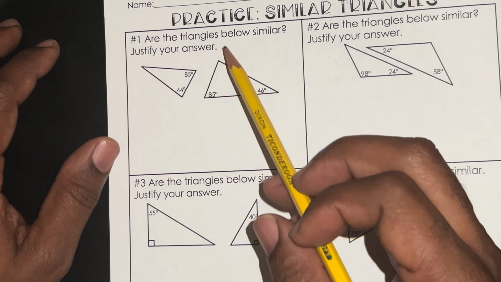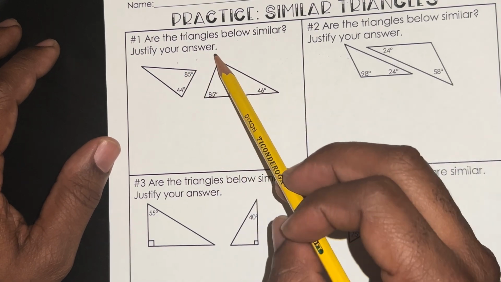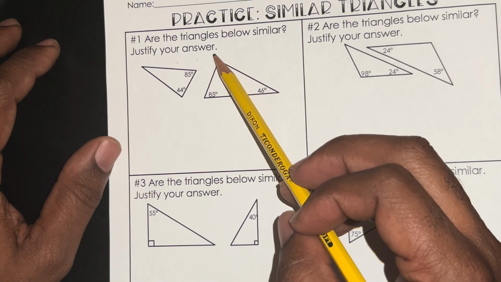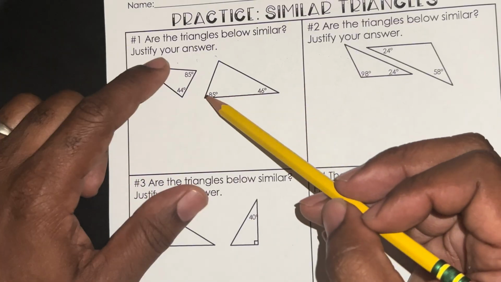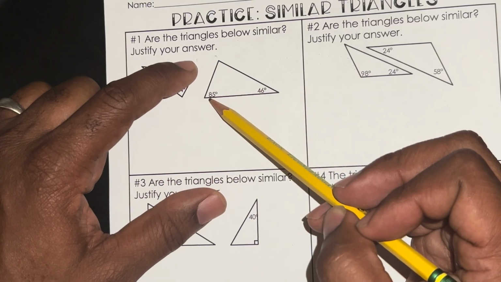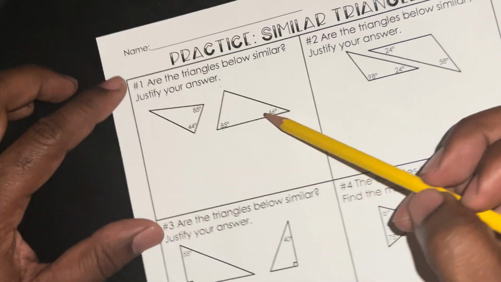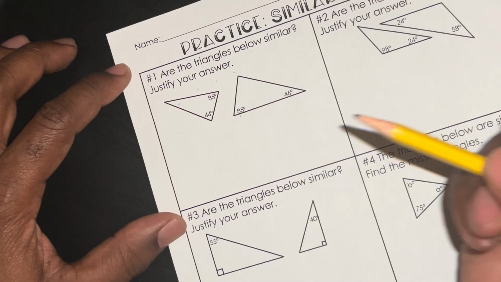All right, this says, are the triangles below similar? Justify your answer. Let's check the angles. I've got 85 here, and I've got 44 and 46. So let's go ahead and check this third angle over here.